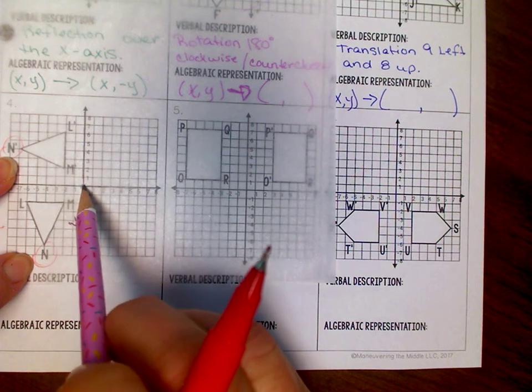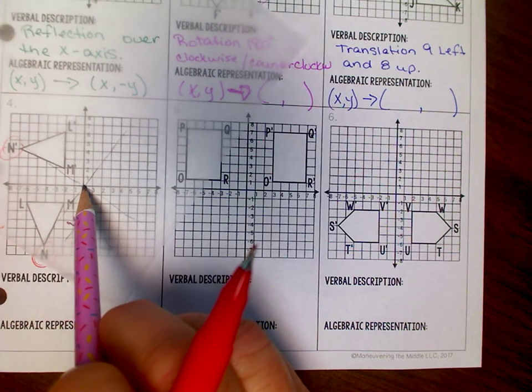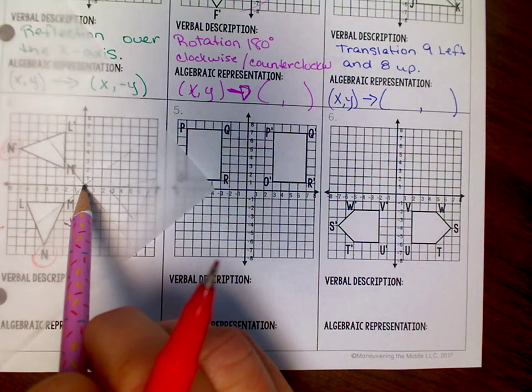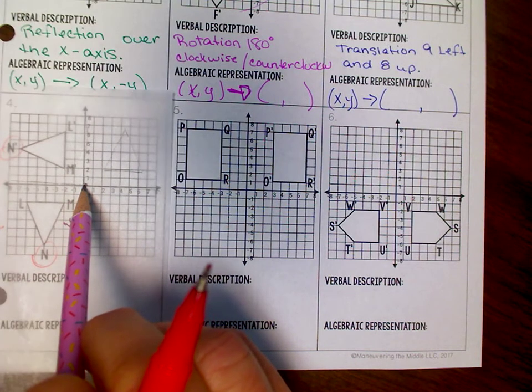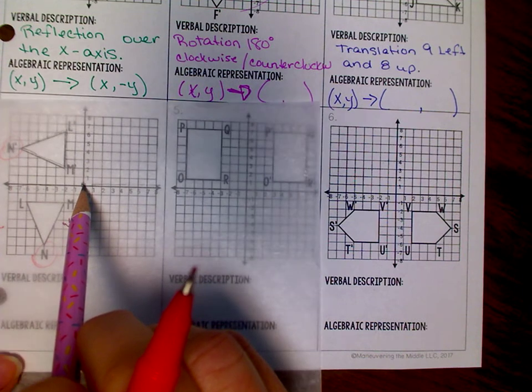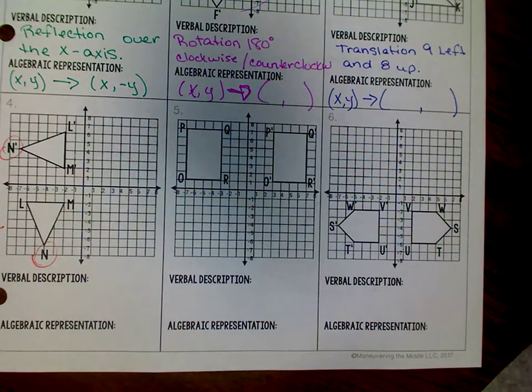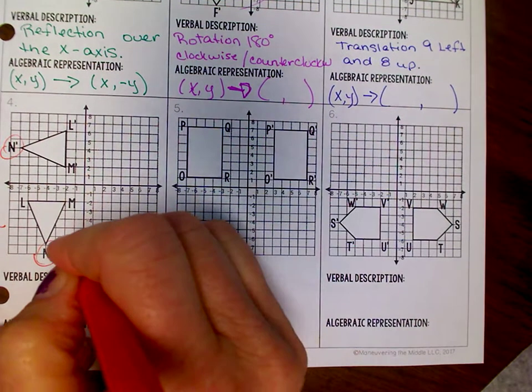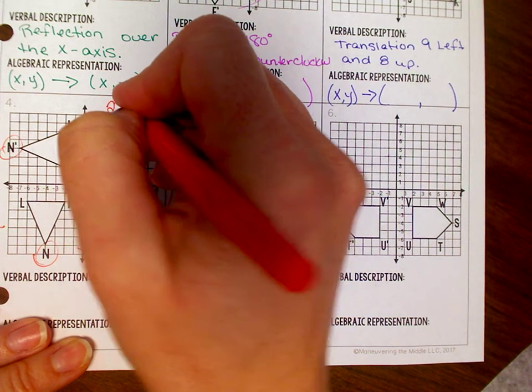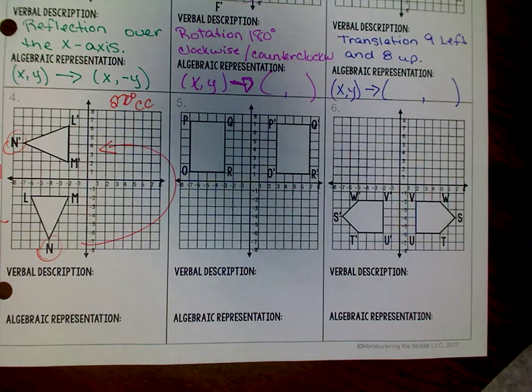I'm going to rotate counterclockwise 90, 180, and 270. So if I went this way, it is 270 degrees counterclockwise.